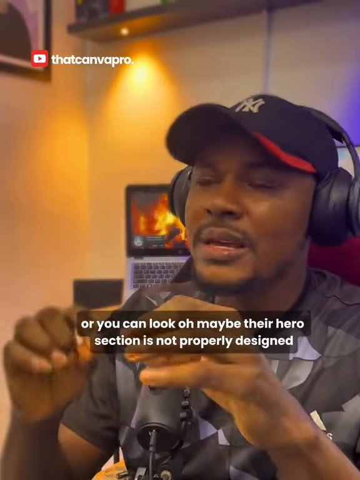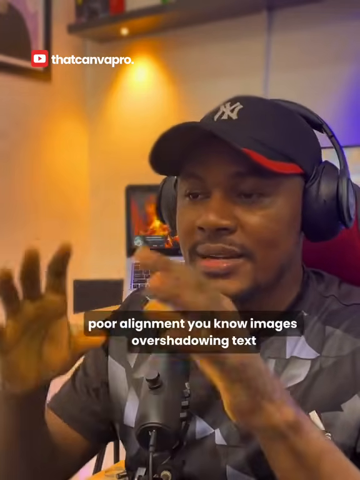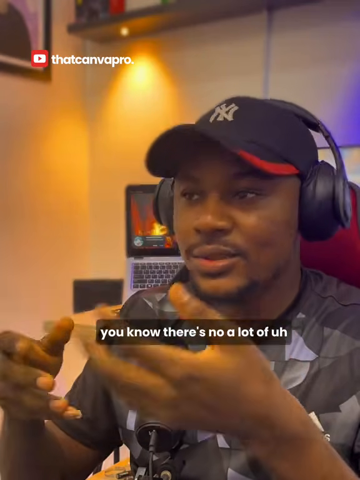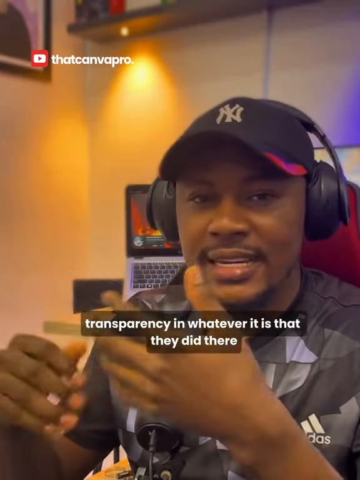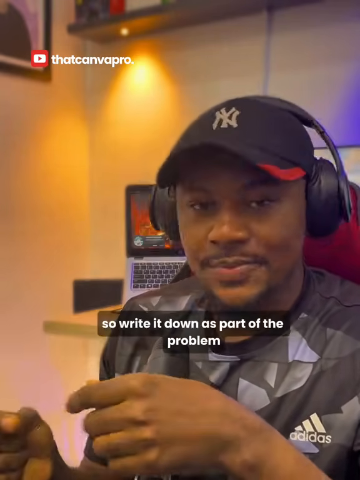Or you can look, maybe their hero section is not properly designed: poor alignment, images overshadowing text, there's not a lot of transparency in whatever it is that they did there. That is something you can fix as well. So write it down as part of the problem.